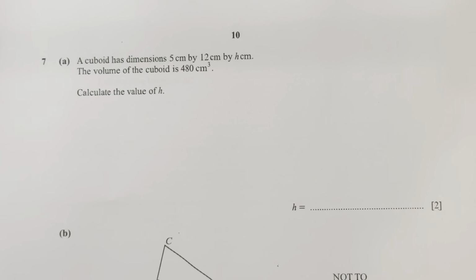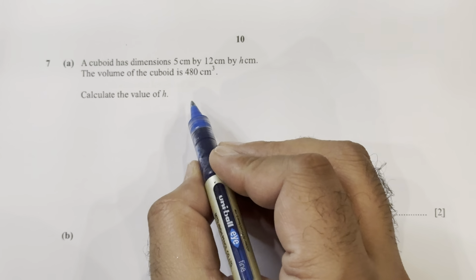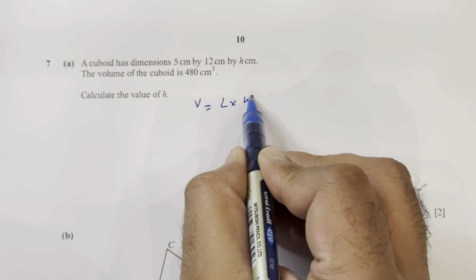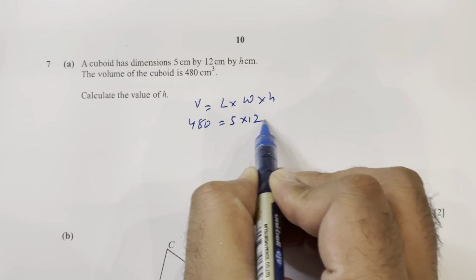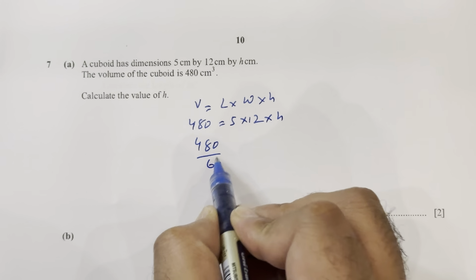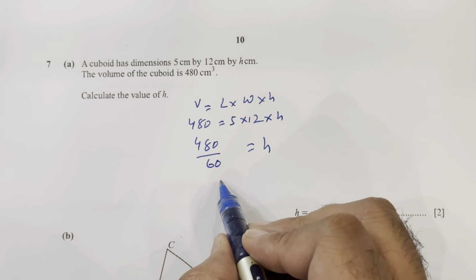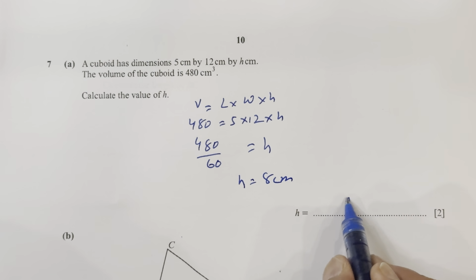Moving to question number 7. Question number 7 is from the topic of mensuration. A cuboid has dimensions of 5, 12 and h, and the volume of the cuboid is 480. We note the formula: length times width times height equals 480. Length is 5 times 12 times h. 480 divided by 60, that is 5 times 12, you get the answer 8. So the value of h is 8 centimeters.